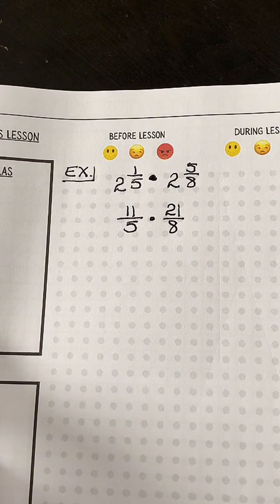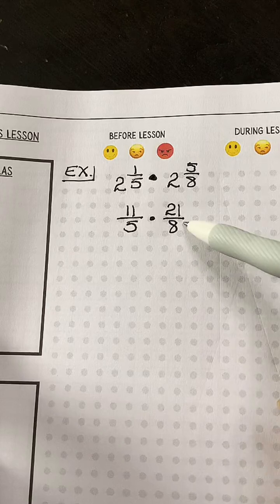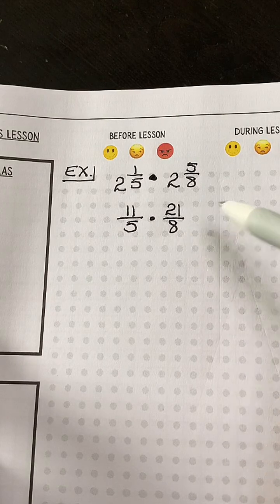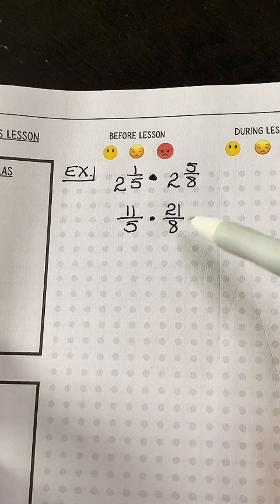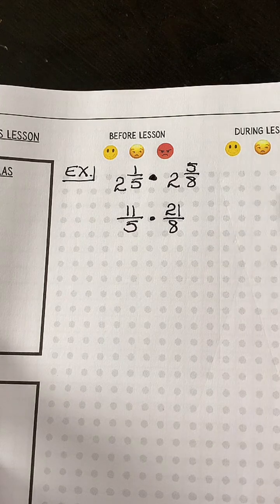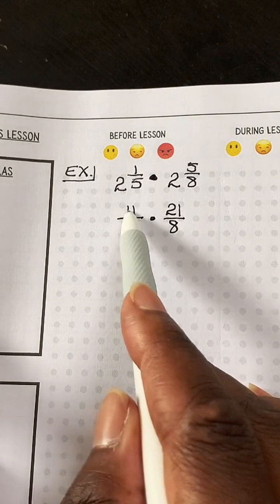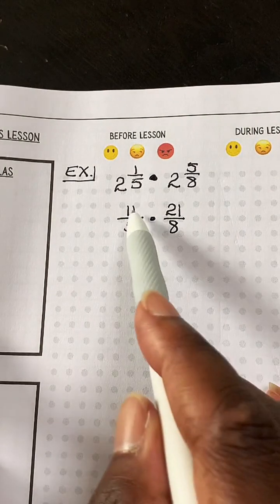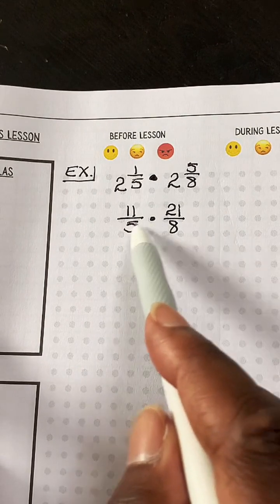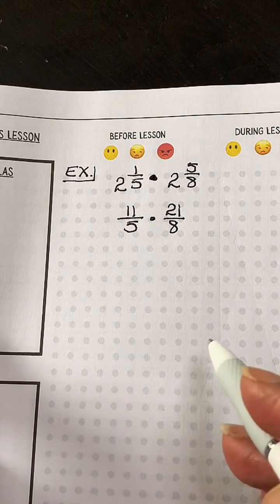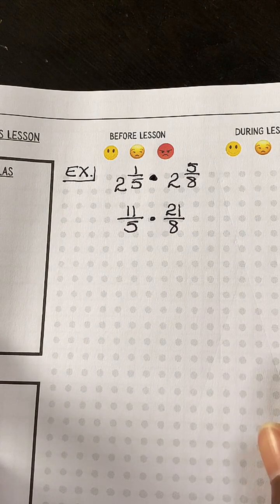Since we're doing multiplication, always, and I do mean always, check to see if you can cross simplify. If there is a number that you can cross simplify, do it. Makes your life so much easier.